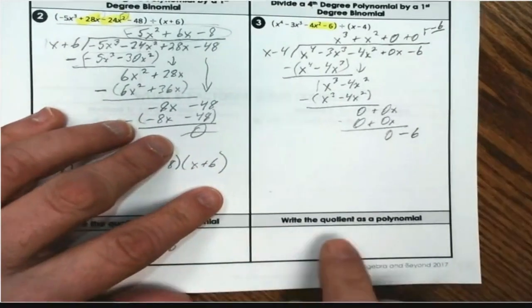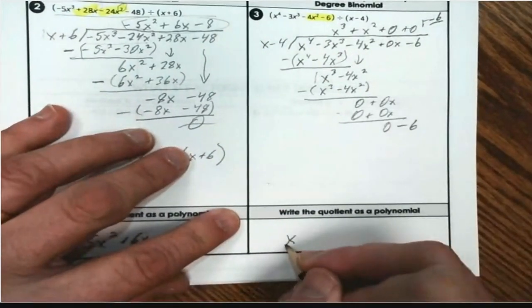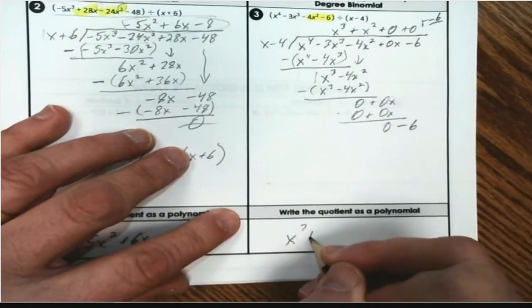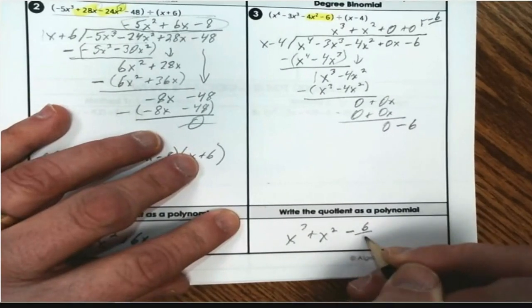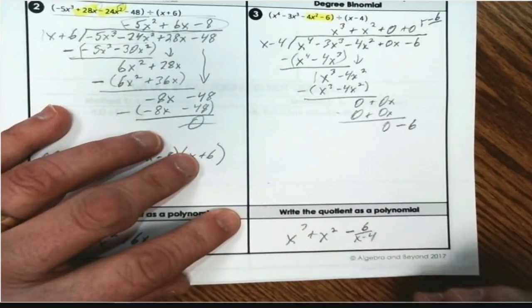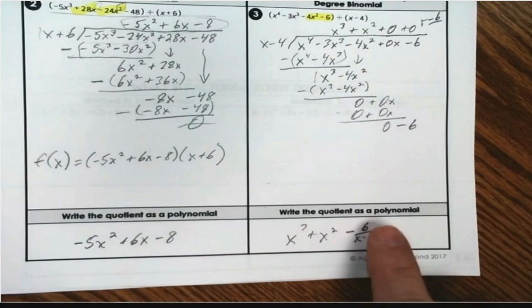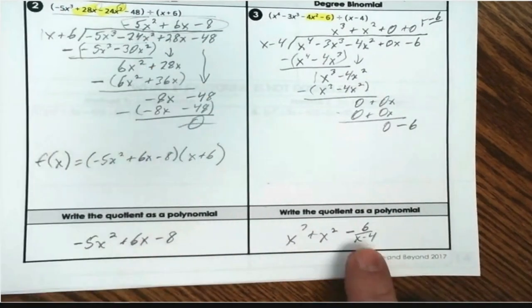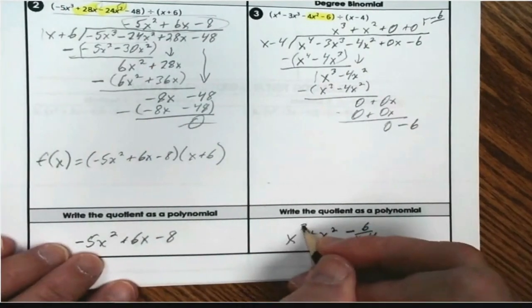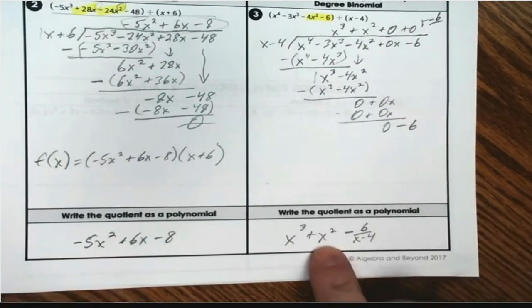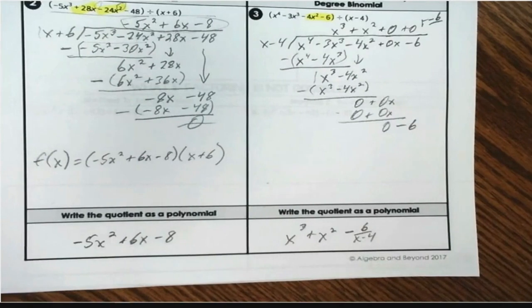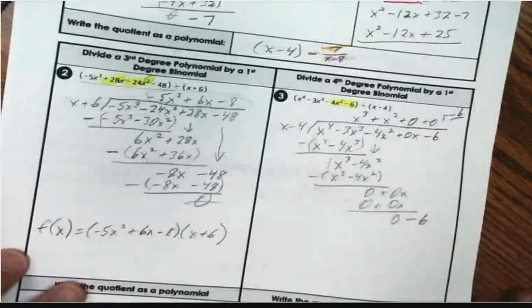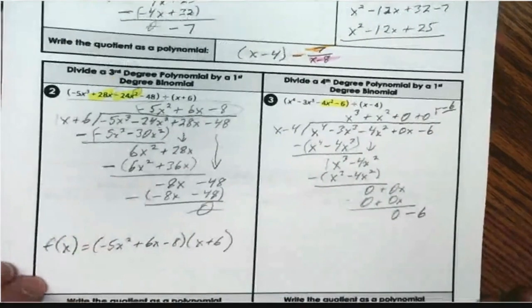So we write this as a quotient. We've got x to the third plus x to the second plus 0x minus 6 over x minus 4, because that's our remainder and the divisor. So when you divide that, it turns out there is no x to the first, and there's no constant, just a partial constant there. All right, so that's a nice refresher on long division.